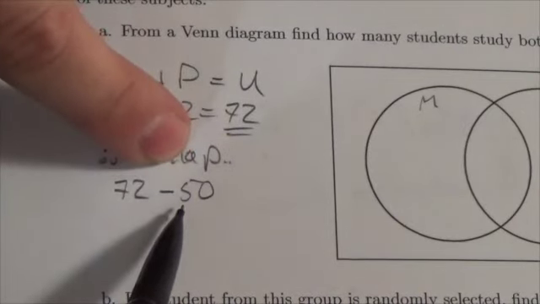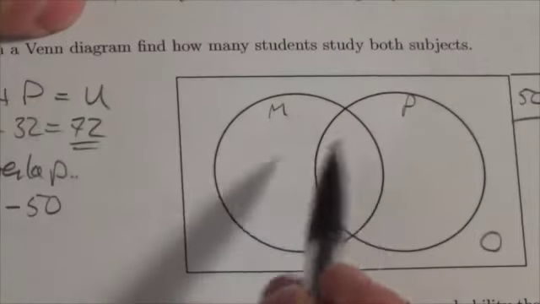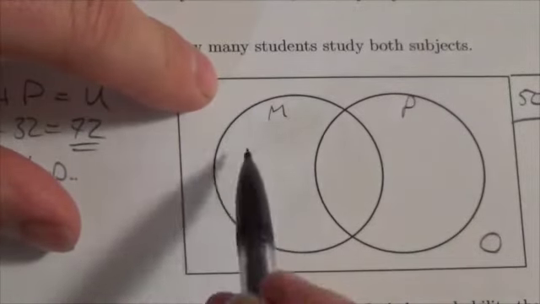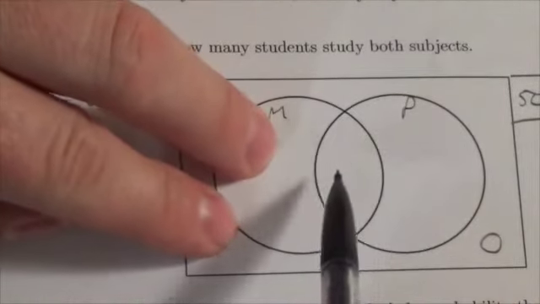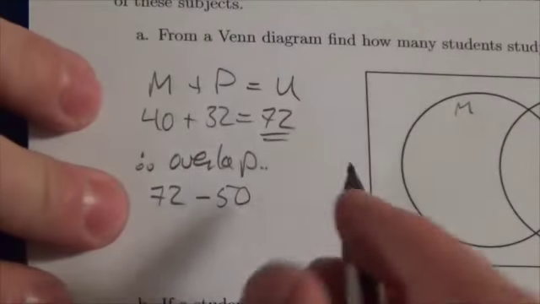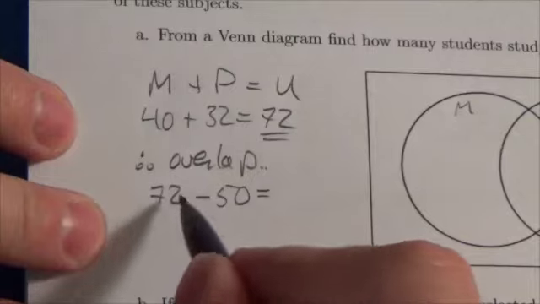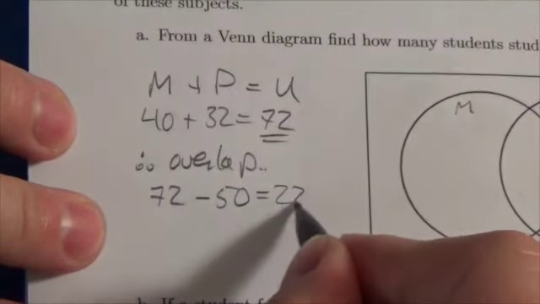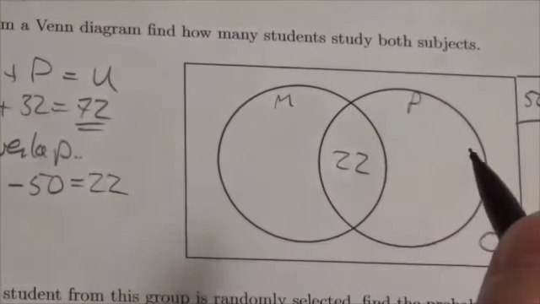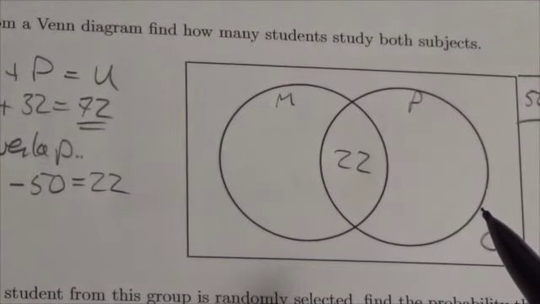Because the amount that we're over the actual universe must correlate back to the doubling up here. So what that means is we're counting this group, we're counting this group, but we're counting this overlap in both. And so we're just going to figure out how much overlap there is. And 72 minus 50 is 22. So what that means is we've got 22 students inside here.